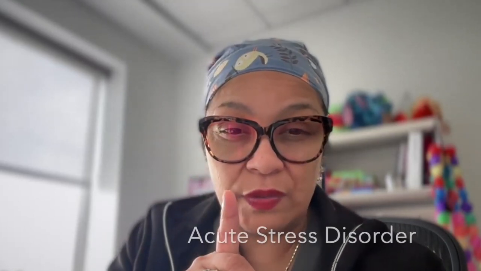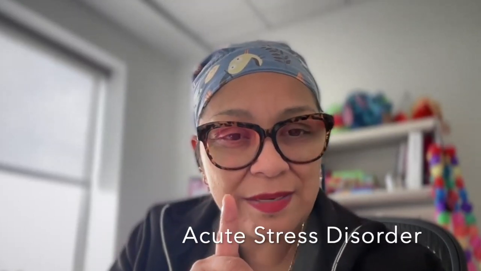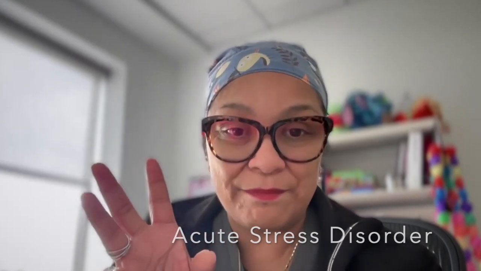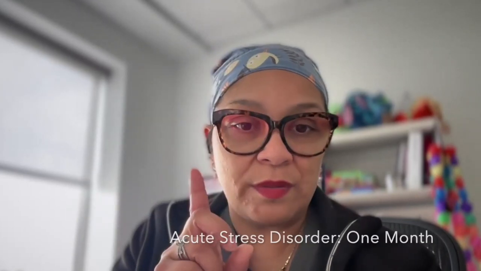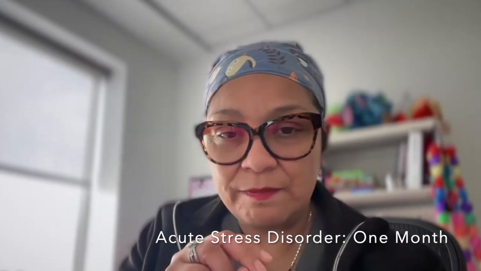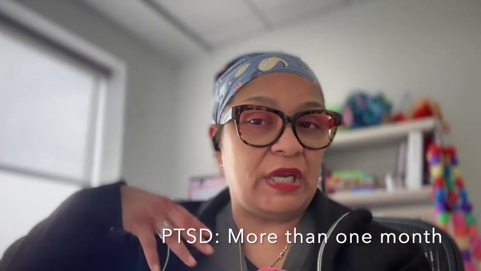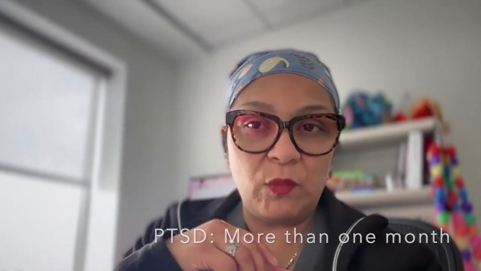Acute stress disorder is similar to PTSD, except the main difference is time. Acute stress disorder is up to one month. PTSD is longer than a month, and usually PTSD is ongoing, chronic. Whereas acute stress disorder sometimes resolves itself, and sometimes with psychological support it resolves faster. So just keep that in mind: two different time points, a month and more than a month.